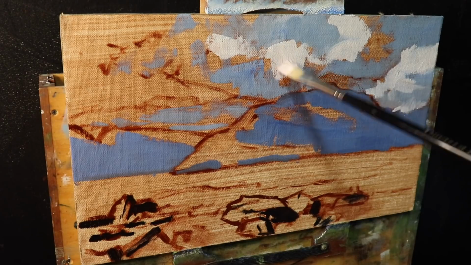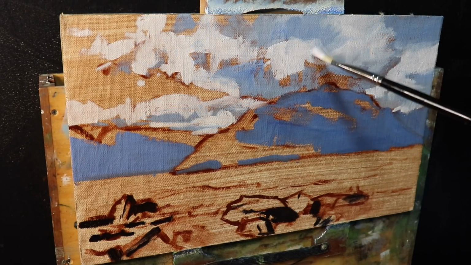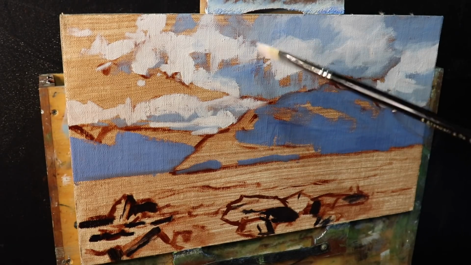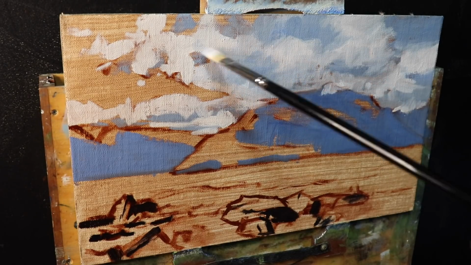I'm applying the paint with a number 5 flat brush, and this is a really good brush to use for painting clouds as you can get some nice gestural marks with them, and also good for blending.